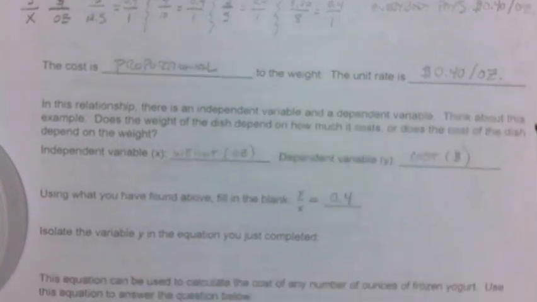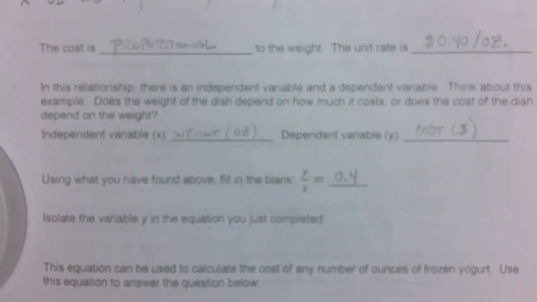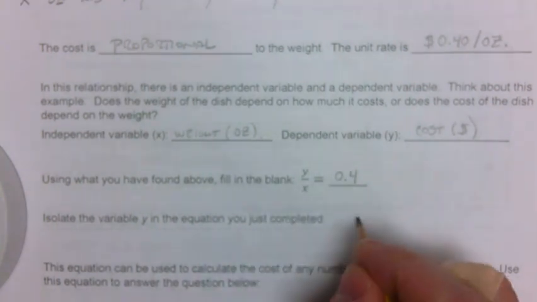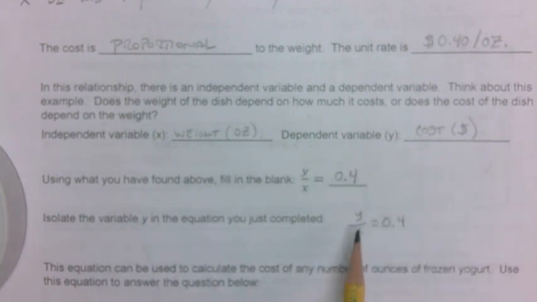What we want to do now is come up with an equation that we could use to represent this example. So what we have to do is isolate the variable y in the equation that we have just completed, in this equation right here. So it says y over x equals 4/10. We have to get y all by itself. We have to isolate y. Well, right now, y is being divided by x.